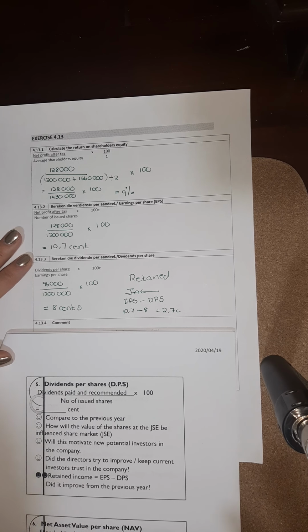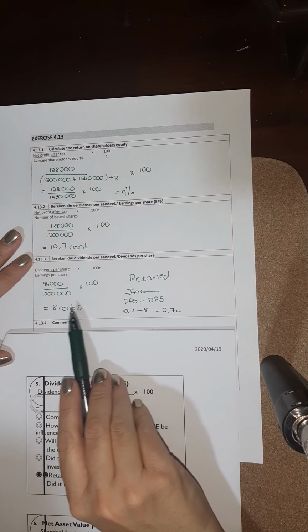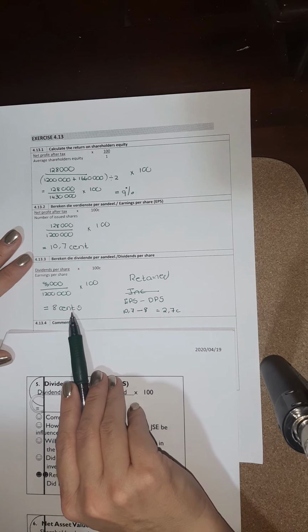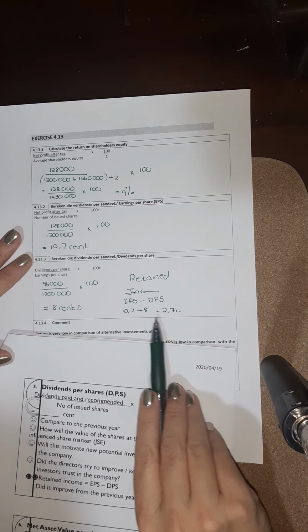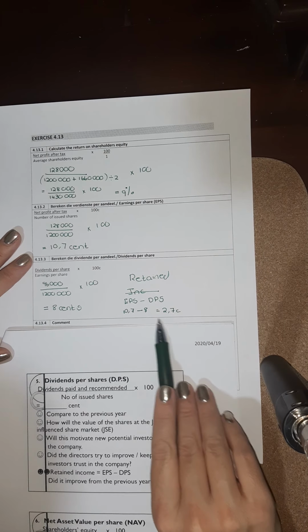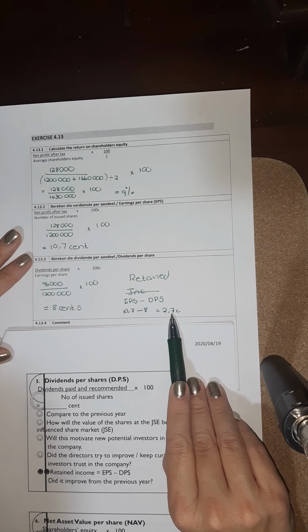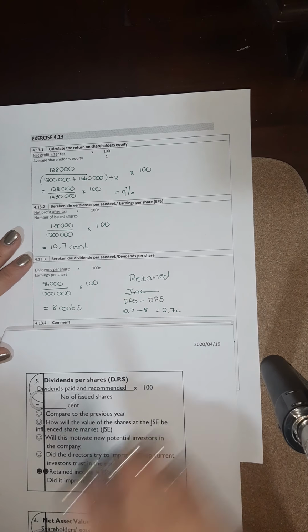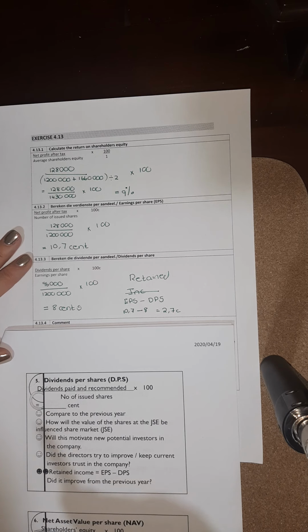Now, depending on what your outcome is when you invest money, some people invest money to get a high return, a high dividend. Some people prefer to invest in a company where they have lots of growth. Now, the more you retain, the more money you have for growth in your company. So it all depends on the type of shareholder that you have. Now remember, whenever we ask questions, we look at your motivation. So if your motivation makes sense, you're going to get your marks.